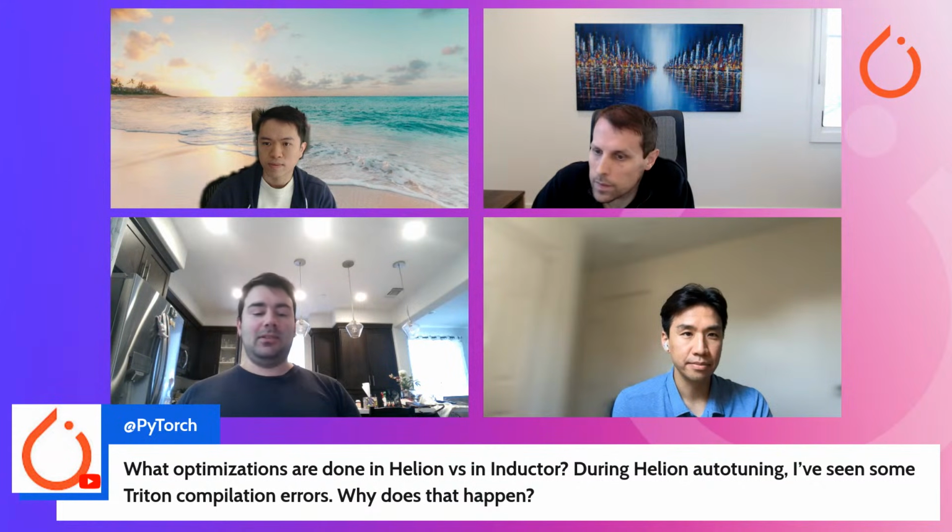In some cases, we also generate kernels that are just too large or not feasible, so we try to write heuristics to avoid these impossible kernels. But as I mentioned, Helion turned out to be the greatest Triton fuzzer created. We're experiencing these issues, and then we try to create reproductions and resolve them.